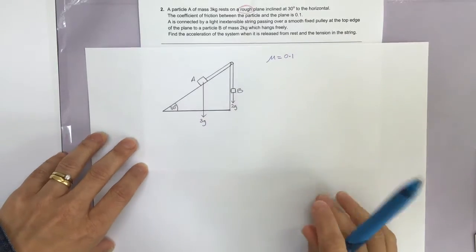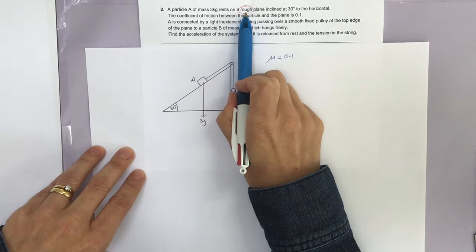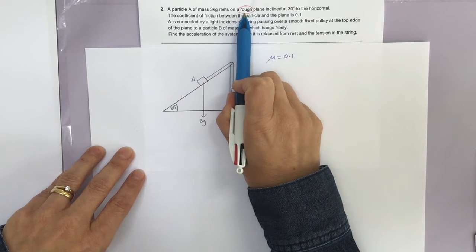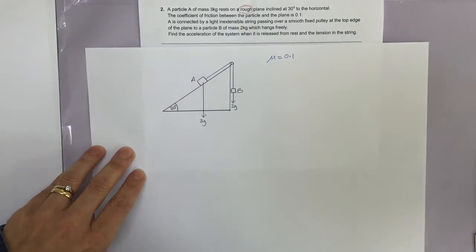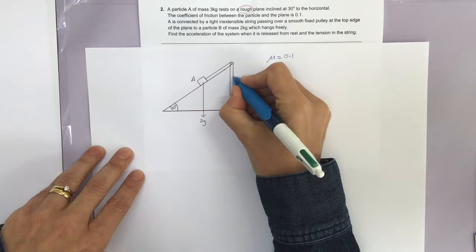So we're going to be looking at resultant forces again, but we need to make sure we remember to add friction to this question. The last question that we did was a smooth plane, so there was no friction involved there. So let's put some forces on this. Let's decide on our direction of motion as well.